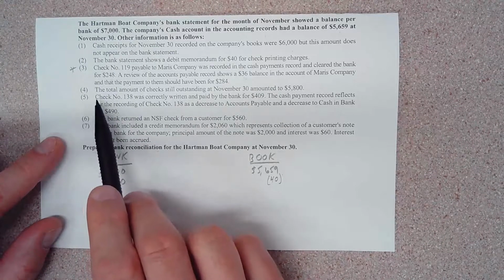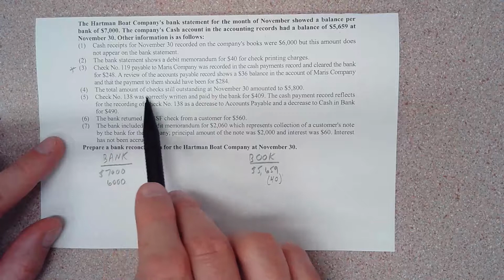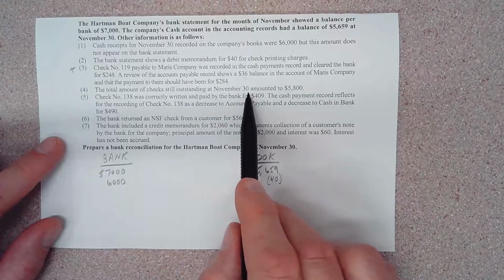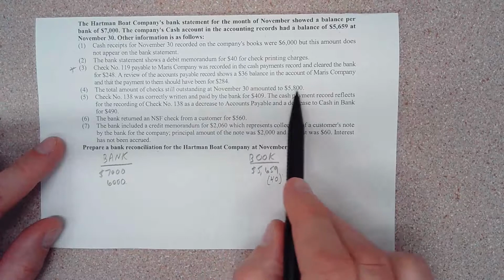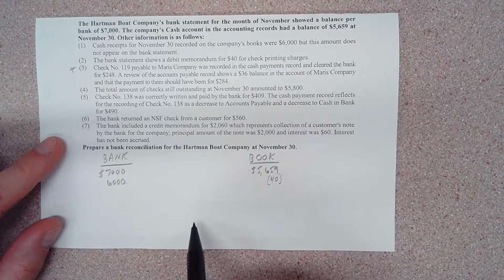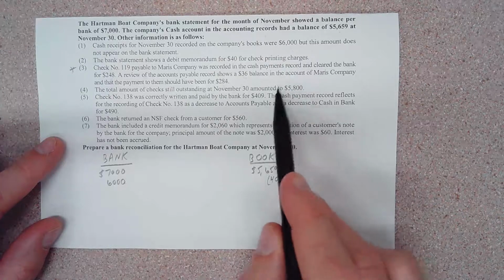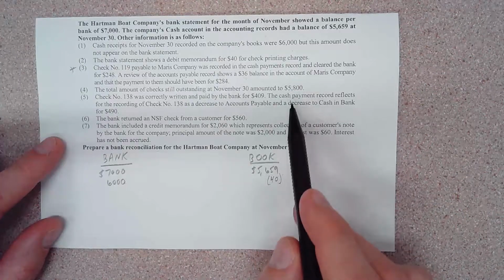Number 4 says the total amount of checks still outstanding at November the 30th amounted to $5,800. Okay, so we kind of have to make a little bit of an assumption here that none of this 5,800 was already outstanding.